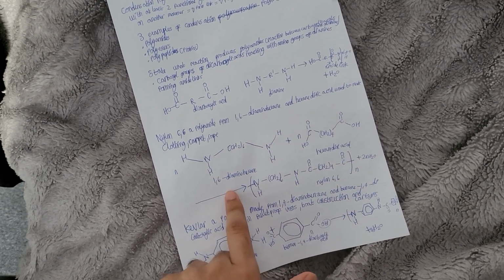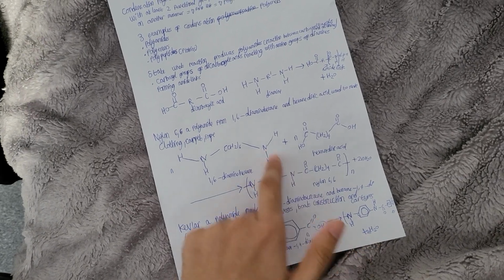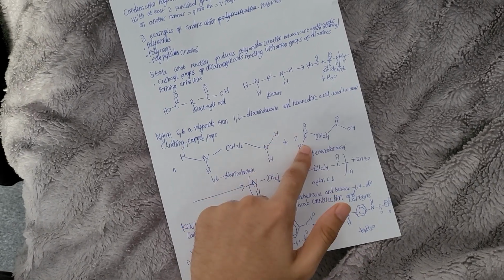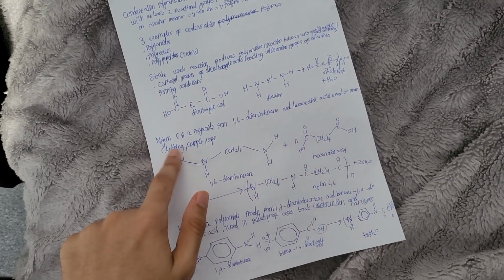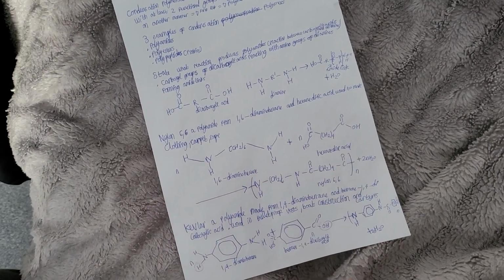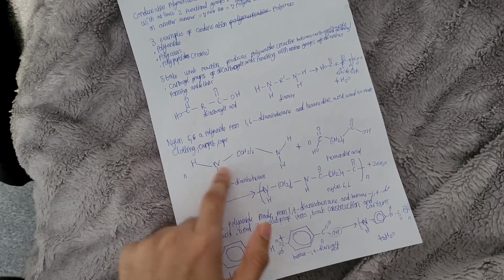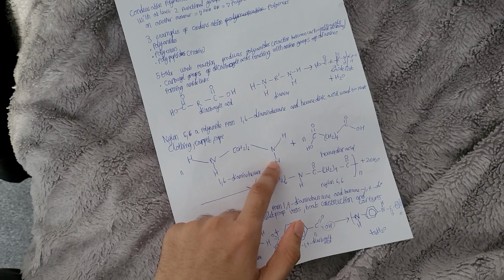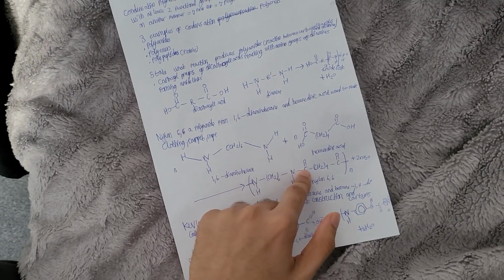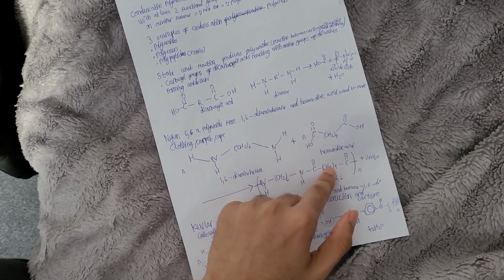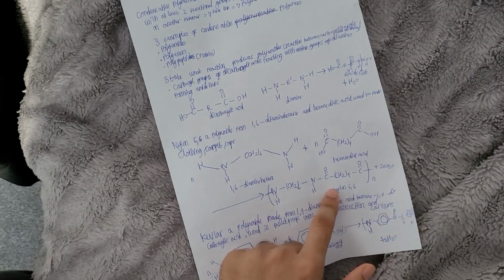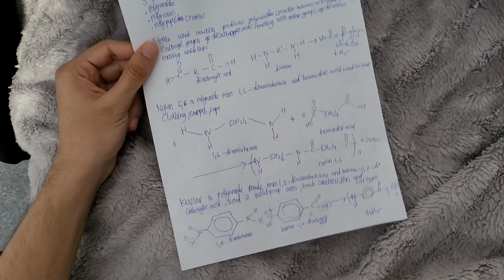And then what you form is basically what happens in this case: that H and that OH are going to leave as water, and also this H and this OH leave as water. So then you've got this NH, (CH2)6, NH, and then bonded to C=O, (CH2)4, C=O, N. And that's nylon 6,6 plus 2nH2O.